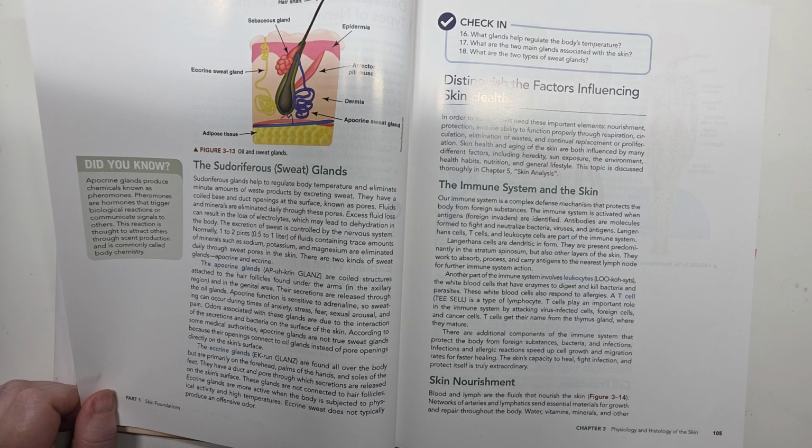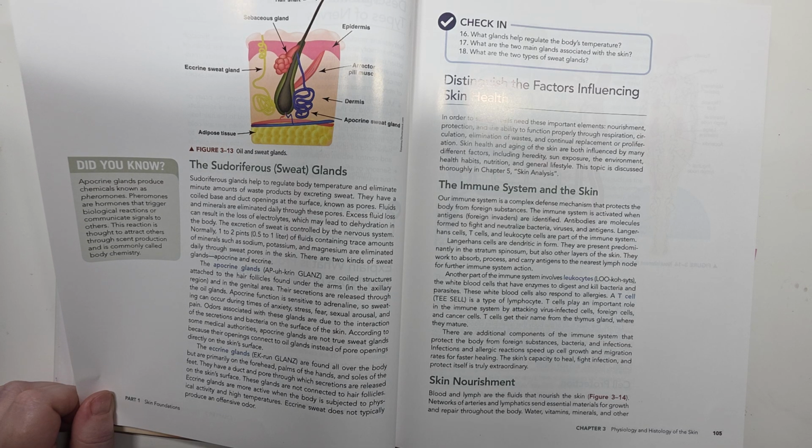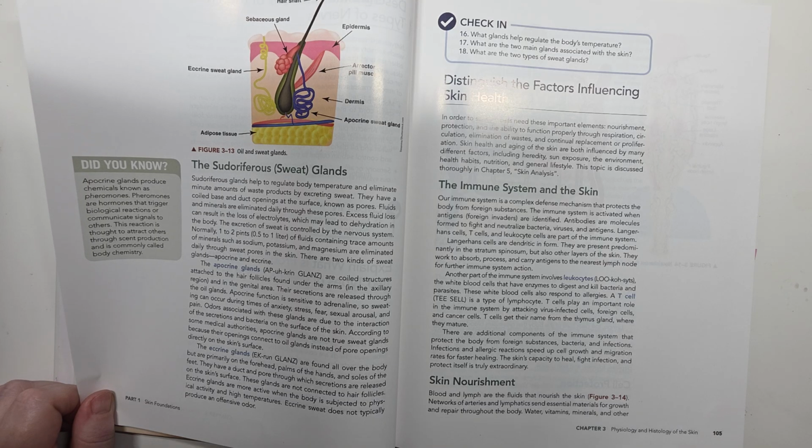Another part of the immune system involves leukocytes, the white blood cells that have enzymes to digest and kill bacteria and parasites. These white blood cells also respond to allergies. A T cell is a type of lymphocyte. T cells play an important role in the immune system by attacking virus-infected cells, foreign cells, and cancer cells. T cells get their name from the thymus gland where they mature.